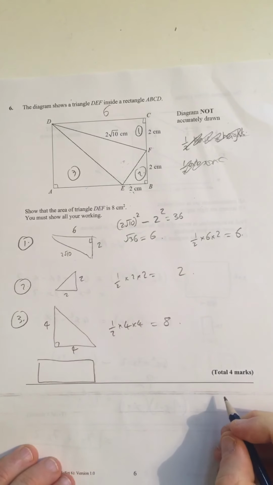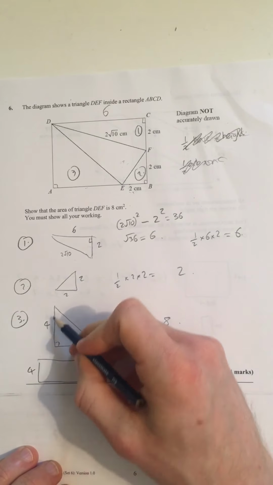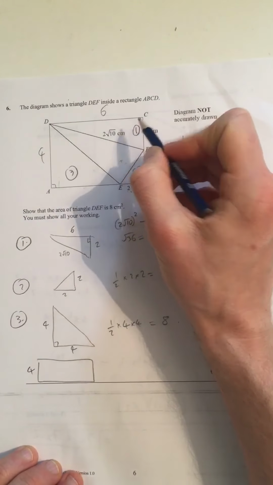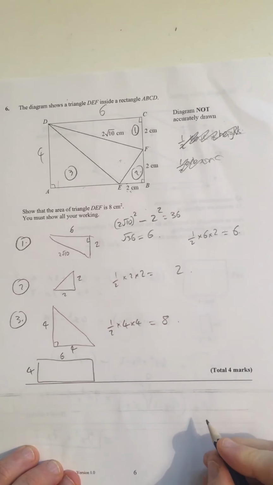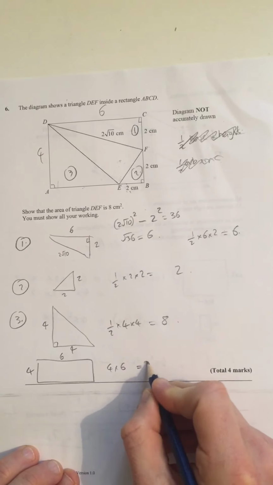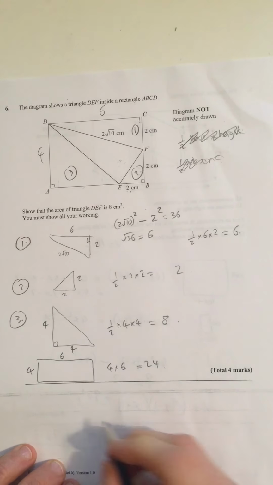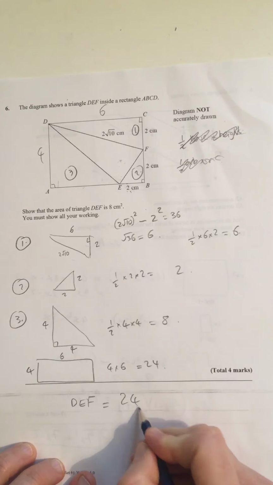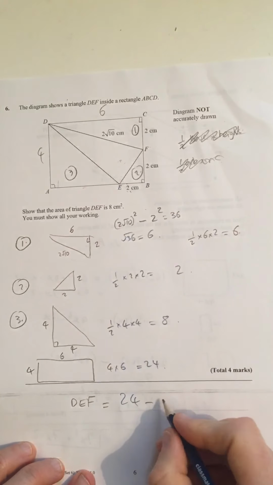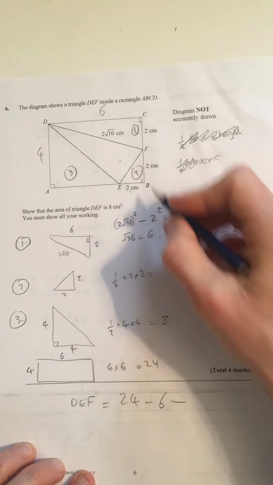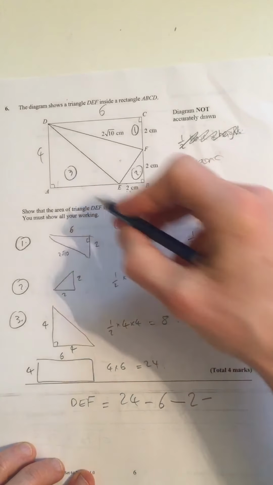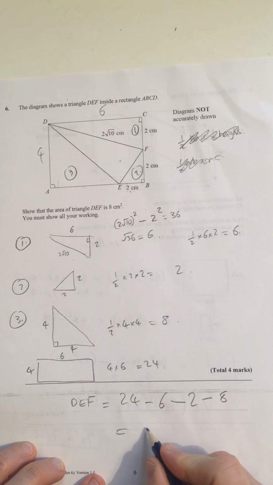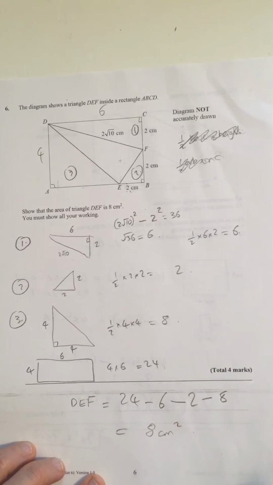The rectangle, remember the height of the rectangle was 4, same thing from here, this is 4. The width of the rectangle is 6, so 4 times 6 is 24. And so DEF, that triangle in the middle there, will be the big rectangle 24, take away 1, which is 6, take away 2, which is 2, take away 3, which is 8. If you do that, you get 8 centimeters squared, which is what we needed to show.